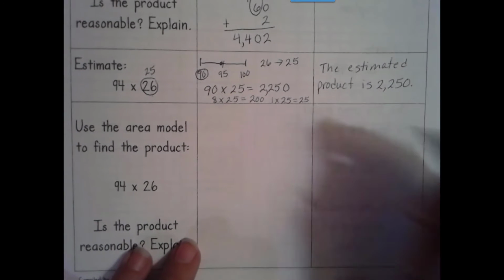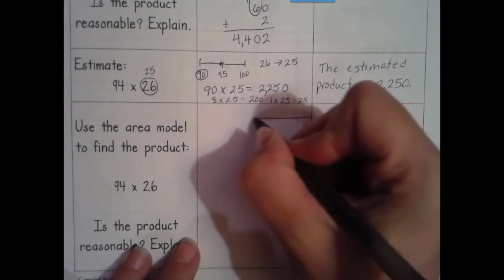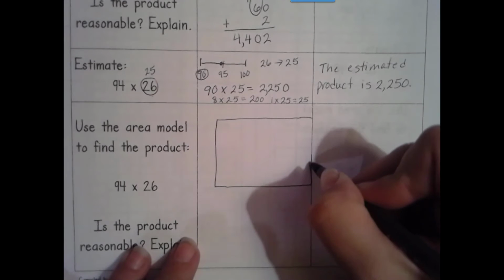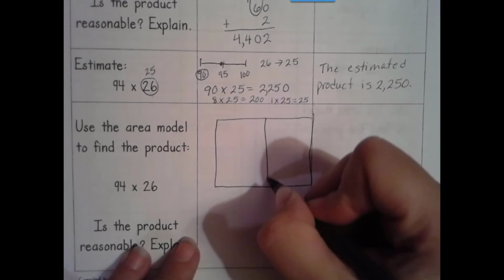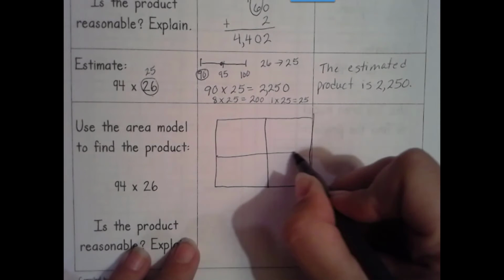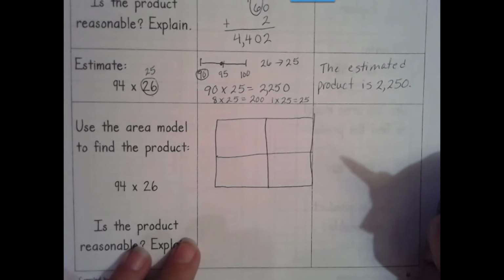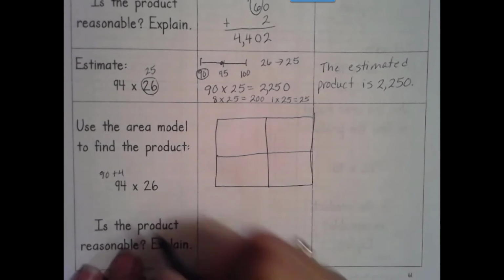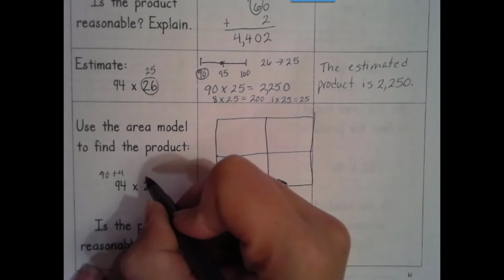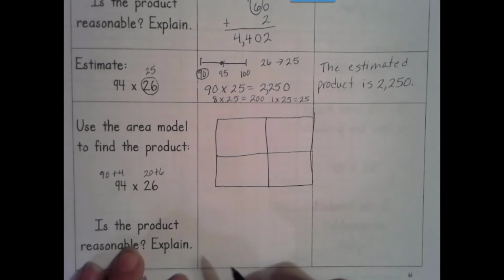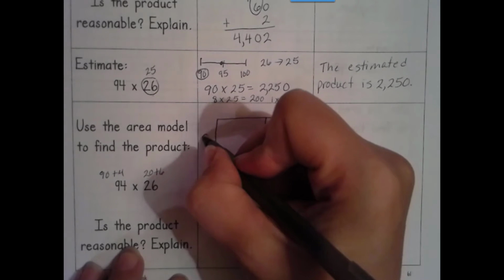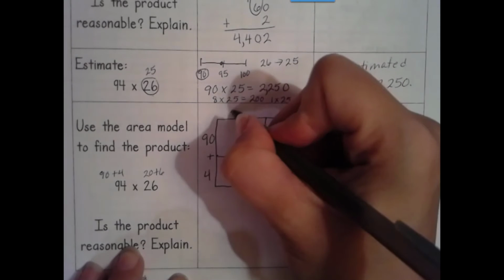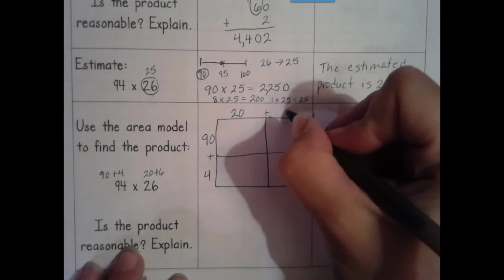Okay, now I'm going to do the area model. I'm going to break these each apart. 90 plus 4 is 94, and 20 plus 6 is 26. So 94, 26.